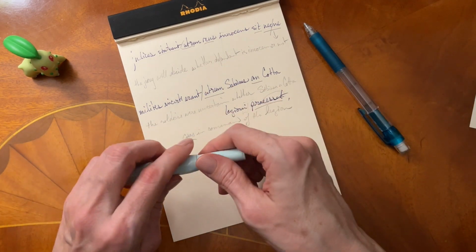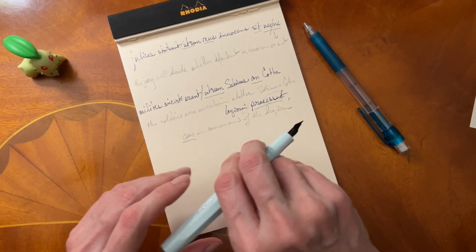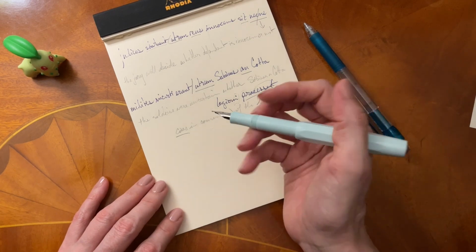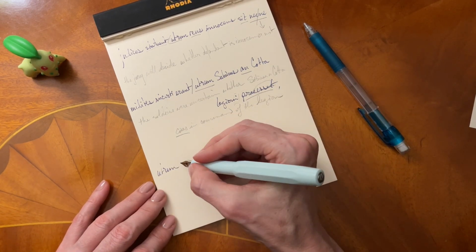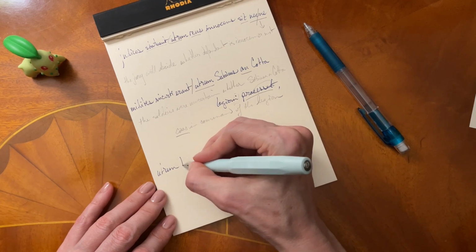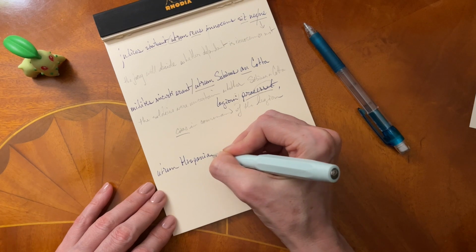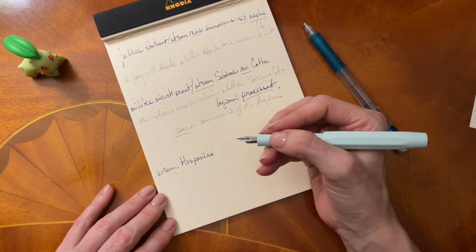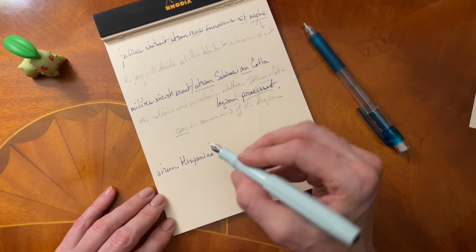One last one, and then we'll do some more writing in Latin script. Utrum Hispaniae. You can see already what's happening. We have a genitive and we have a whether.